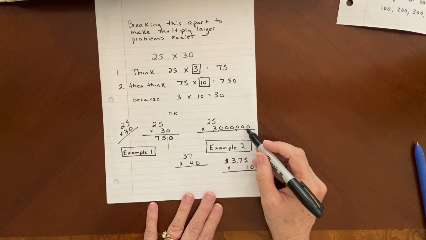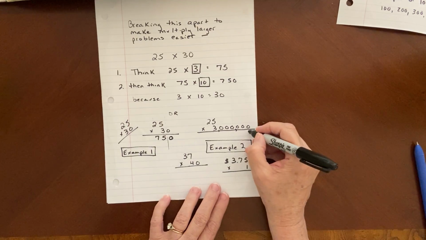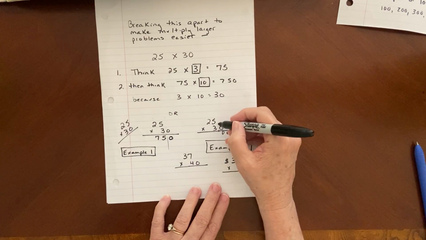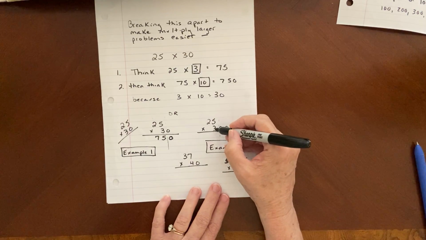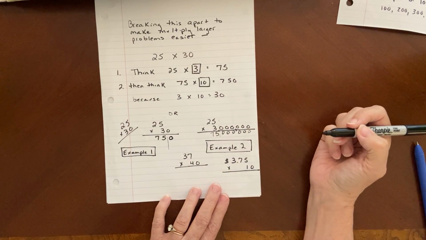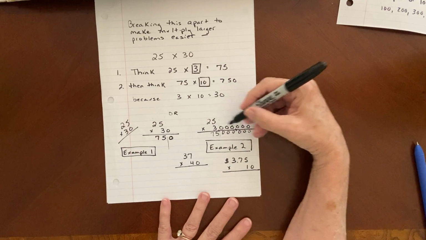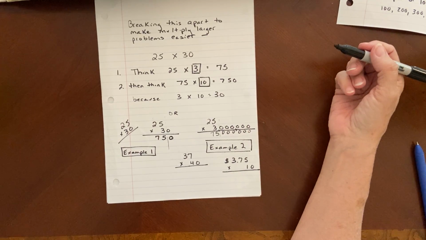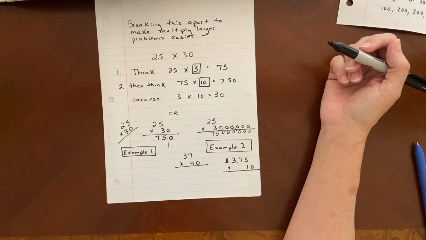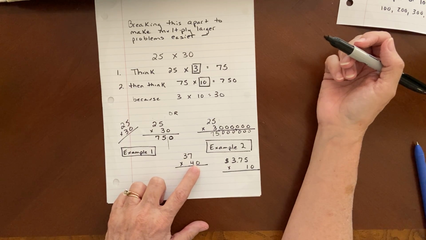So let's do a harder one. 25 times 3 million. I'm just going to bring these zeros down, and then I don't have to think about them anymore. So 3 times 25, I've already found, is 75. So look, I have 75 million. Sounds like a really big number, but I don't need to worry about it, do I? Cool.